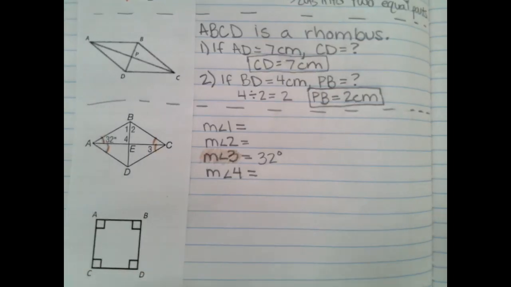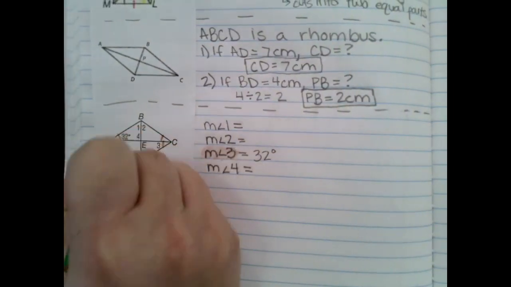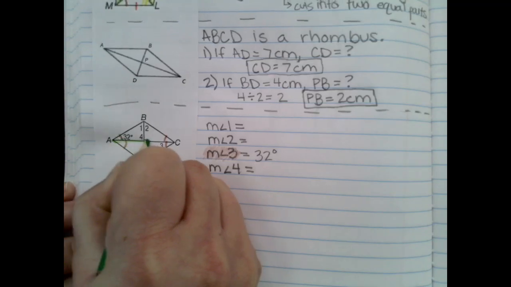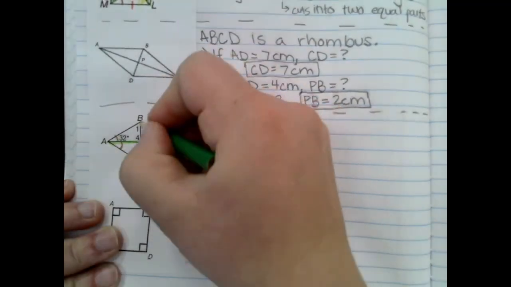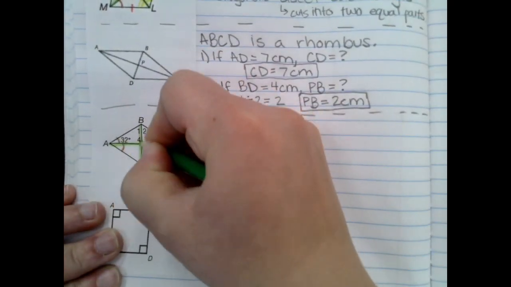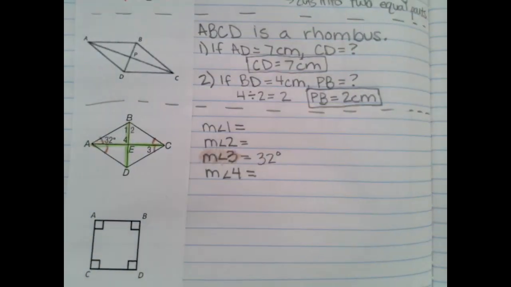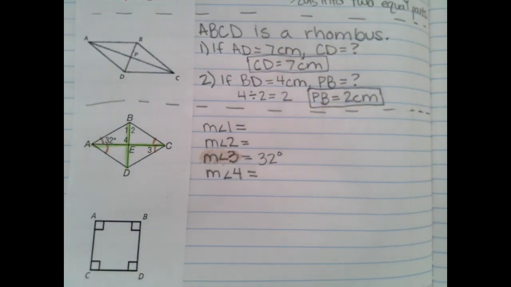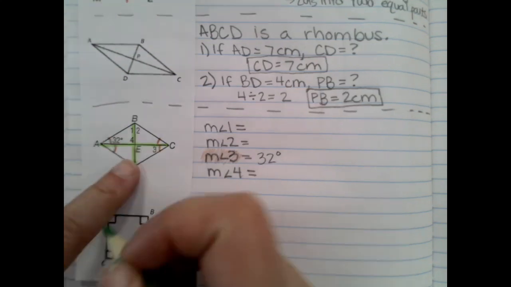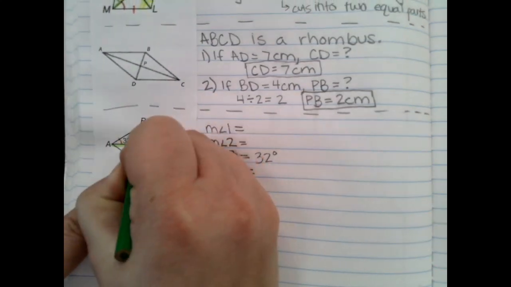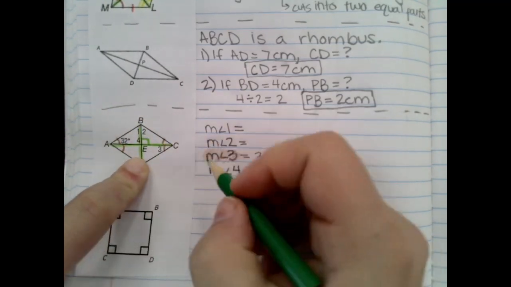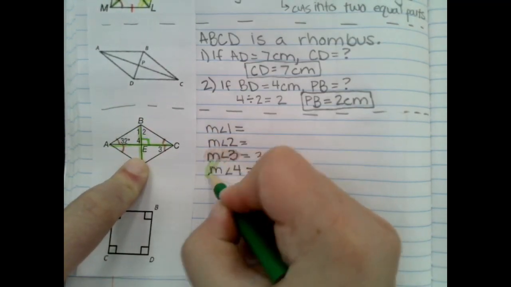All right, but we also see that we have these diagonals, A to C and B to D. And when I see diagonals crossing in a rhombus, what did we say about the diagonals crossing in a rhombus? Say it a little louder. They're perpendicular, which means how many degrees? 90 degrees. So if you want to put that little box there, which means how much is angle 4? 90 degrees.